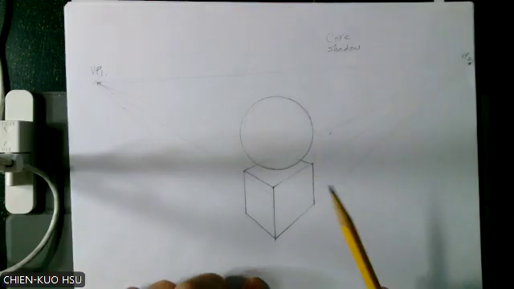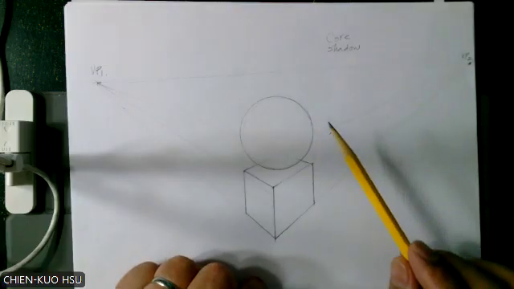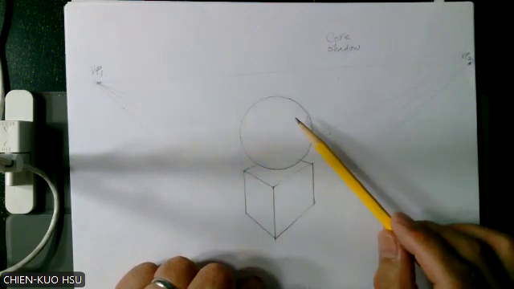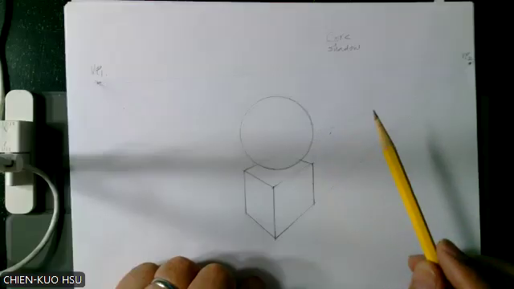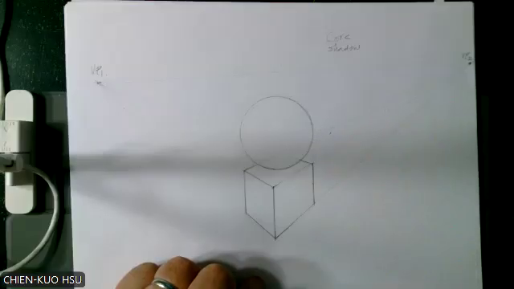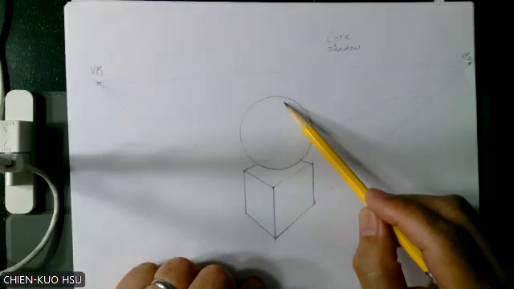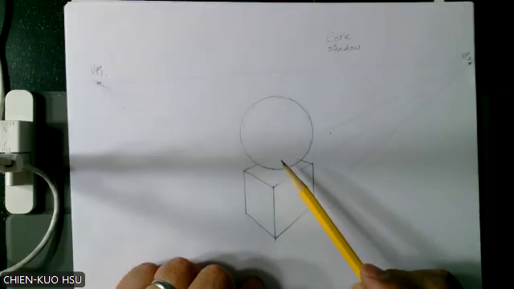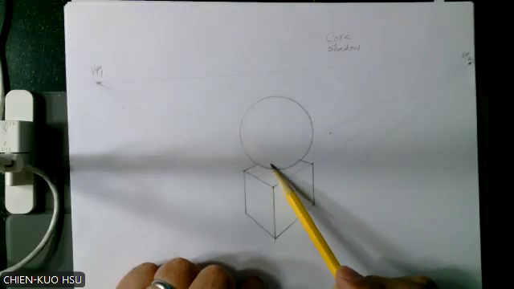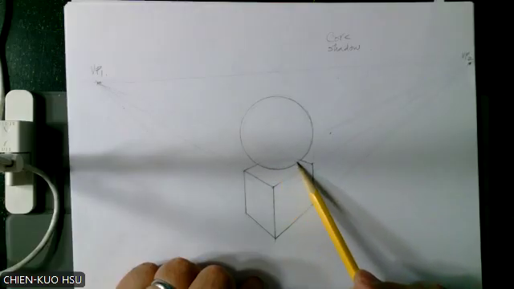Okay. Core shadow, sometimes on the opposite side of the light, is not a dark spot. But the sample over here has the dark spot, the dark side, over here. But you can see the bottom of the sphere here is a bit lighter.